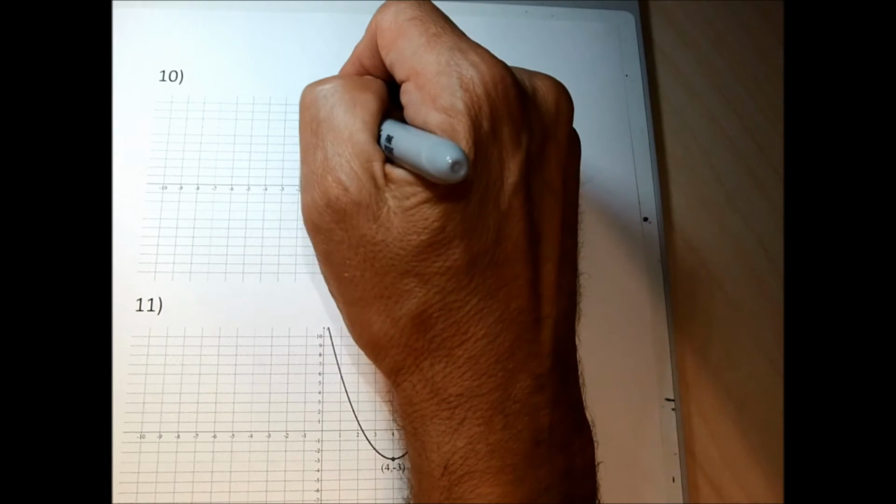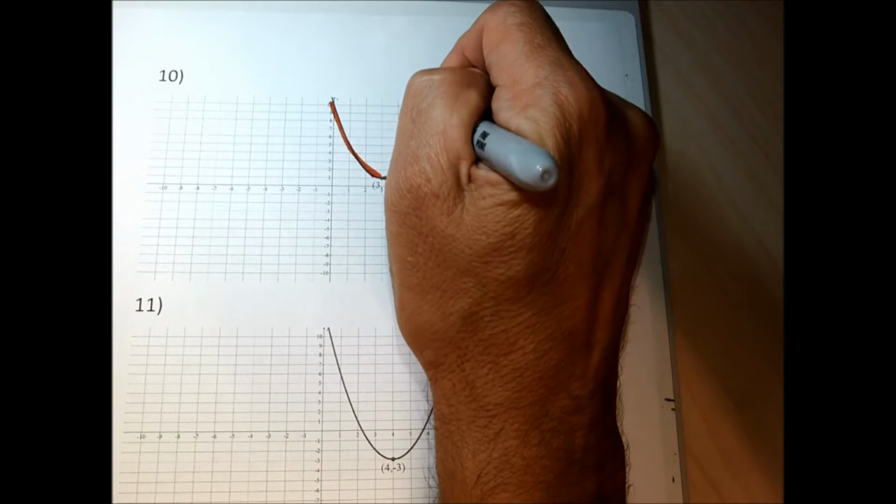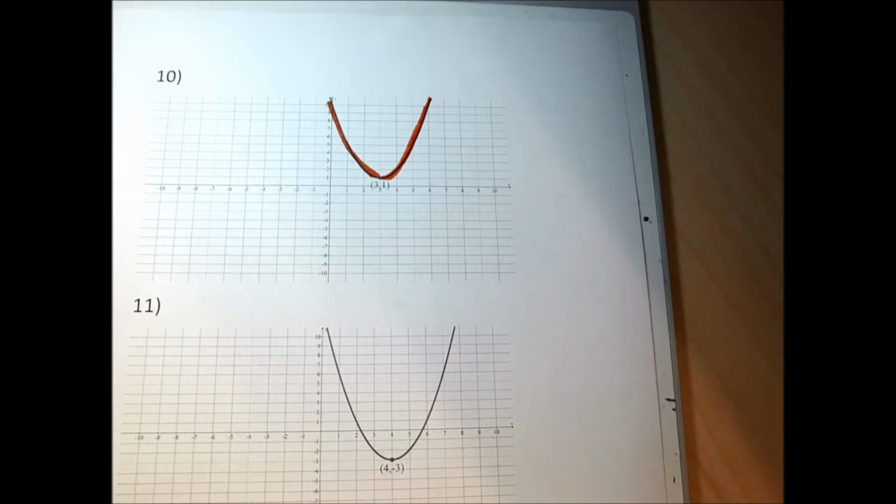It's concave up over here. It's actually concave up and decreasing. Here it's concave up and increasing. But this graph is concave up everywhere. It's never ever concave down.